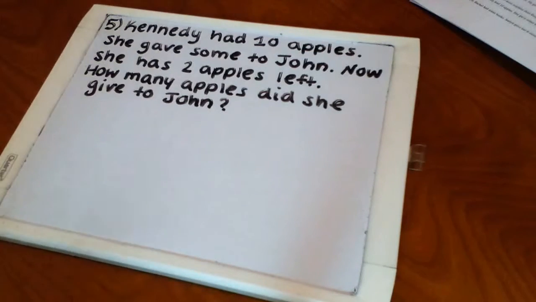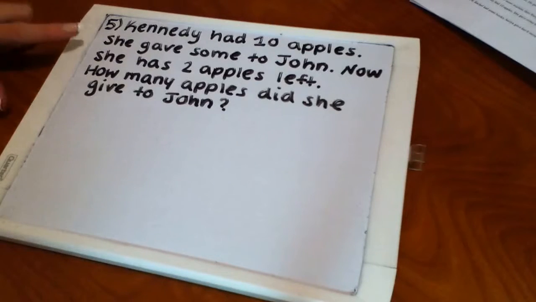In this video, we're going to be talking about different problem structures and how to represent relationships through visual things and also through verbal discussion. So we're going to go over 2 word problems and go through the different types of structures you can use to solve them. So for this first problem, it says, Kennedy had 10 apples.